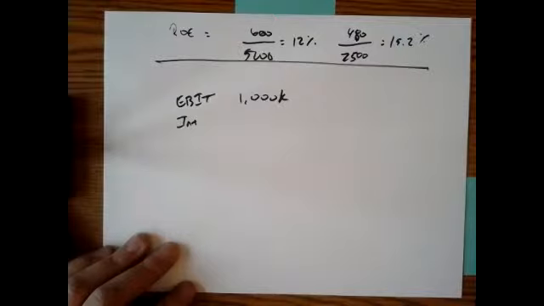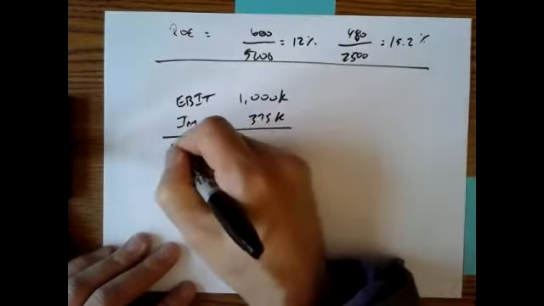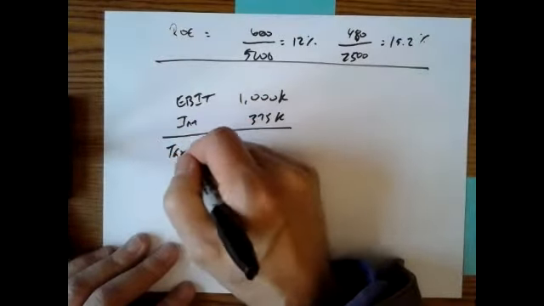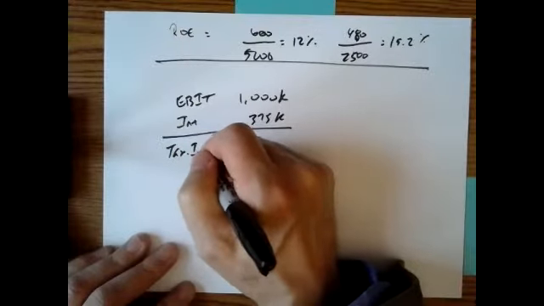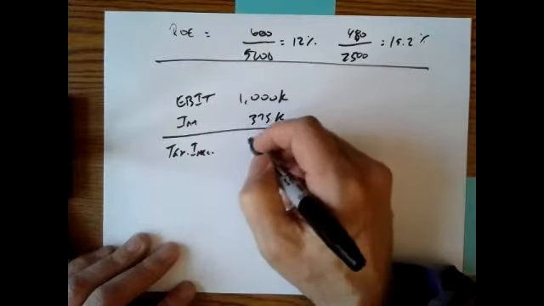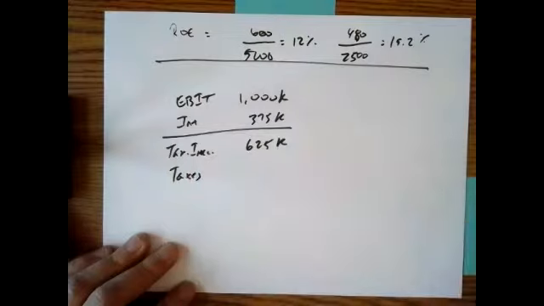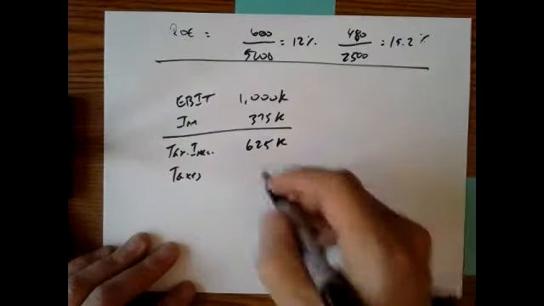So 0.15 times 2,500 gives us 375. So our taxable income becomes 1,000 minus 375, or 625. Then our taxes are going to be 40% of 625. So 625 times 0.4 is 250.